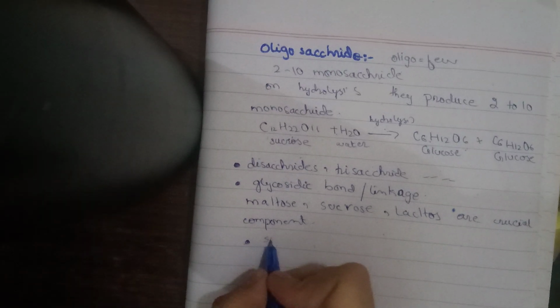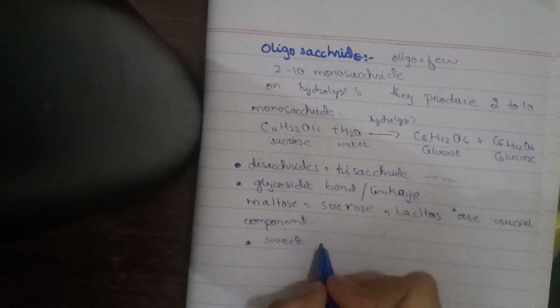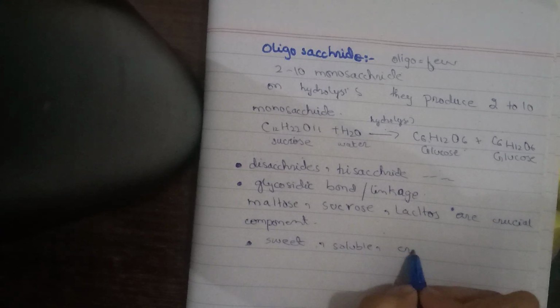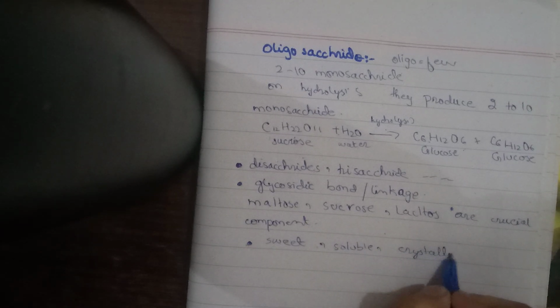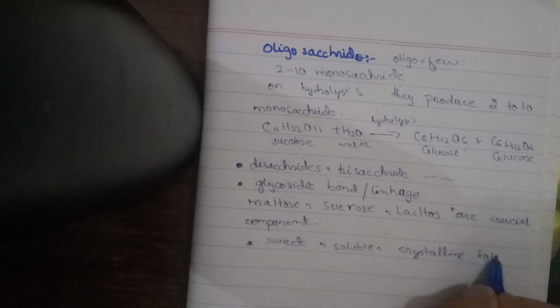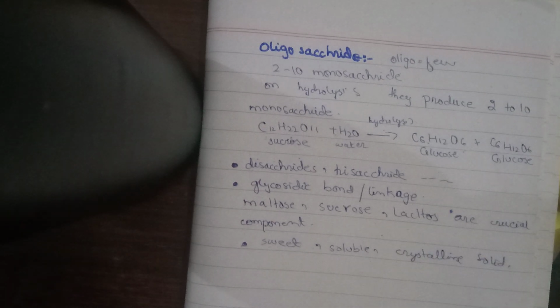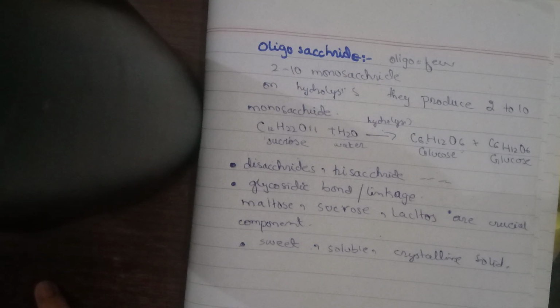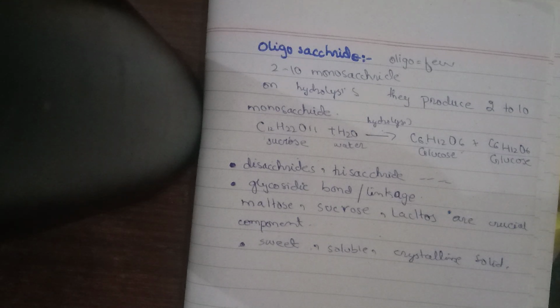They are sweet in taste, like monosaccharides, soluble in water, and are crystalline solid. So they have the same characteristics as monosaccharides. But when we talk about polysaccharides, they are quite different from them. I will be talking about why they are different.